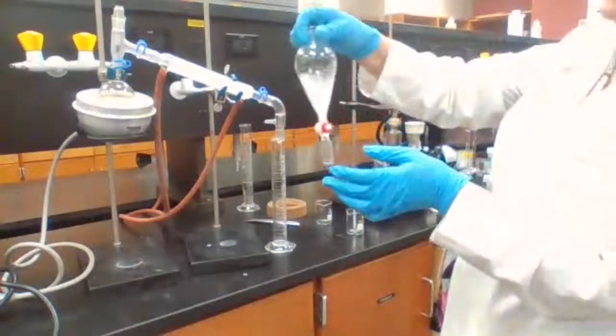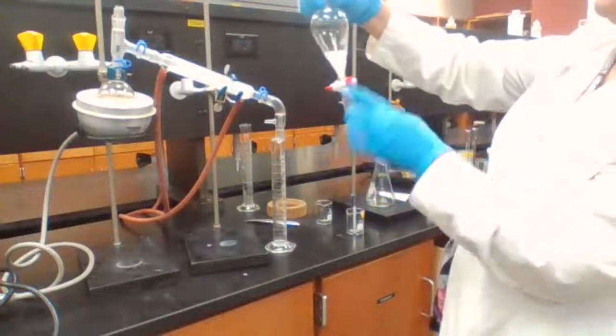Super cloudy. Hopefully we can separate it without.